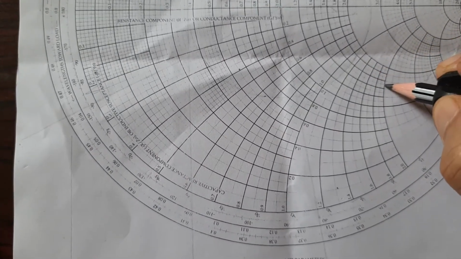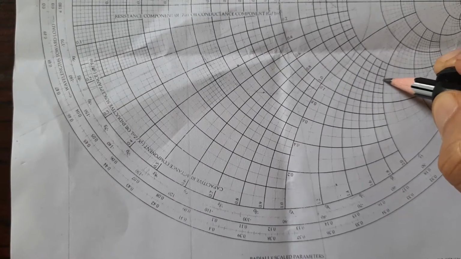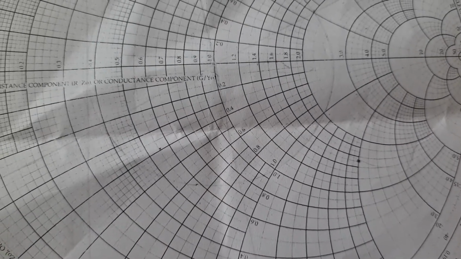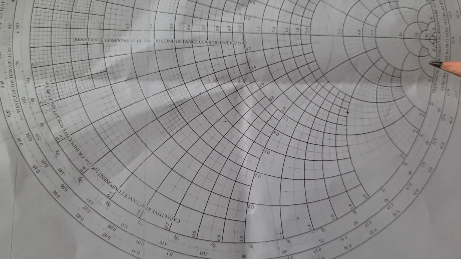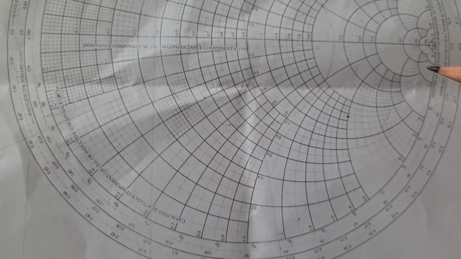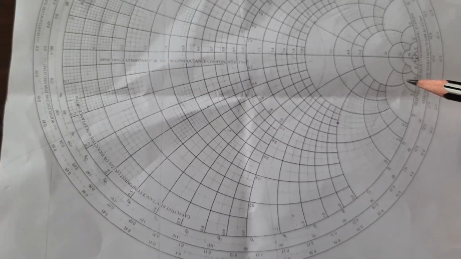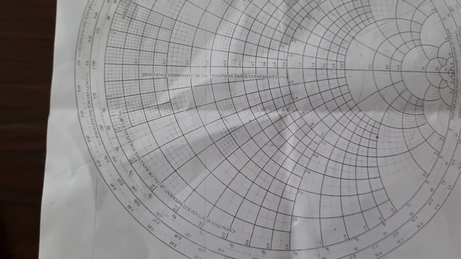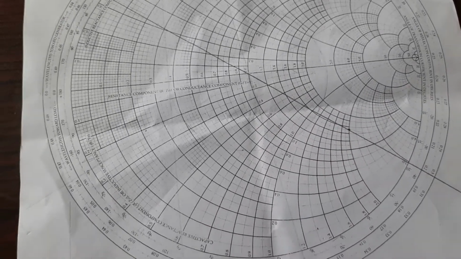So it will be here, right? I have marked the intersection of 1.5 to 2j. Now we need to draw a line passing through the center of the Smith chart and this intersection point. So now I have drawn the line.